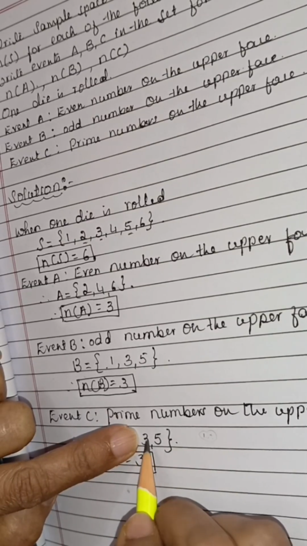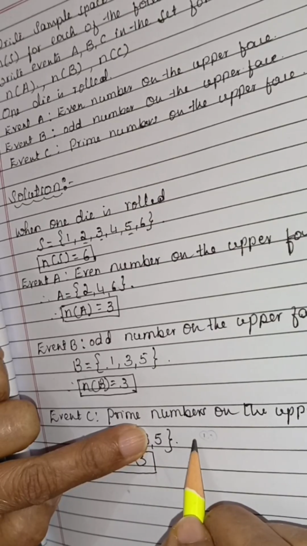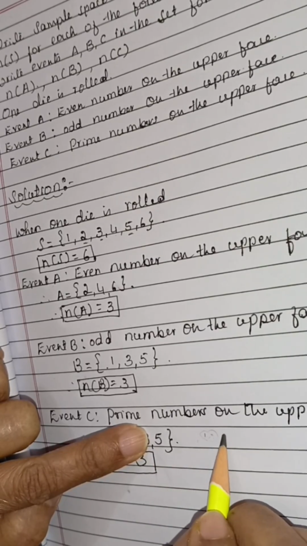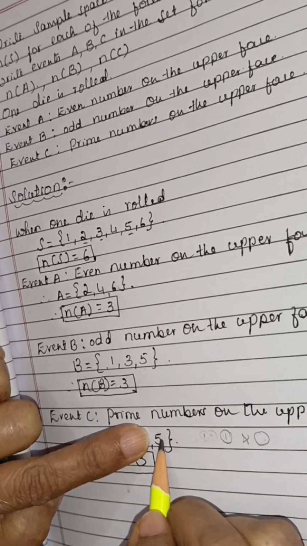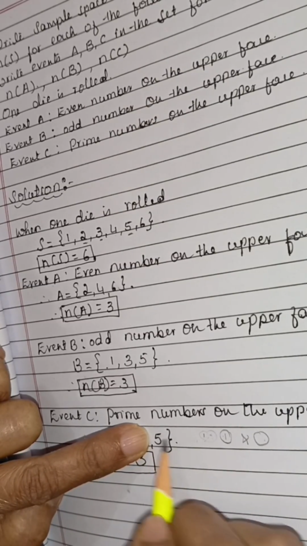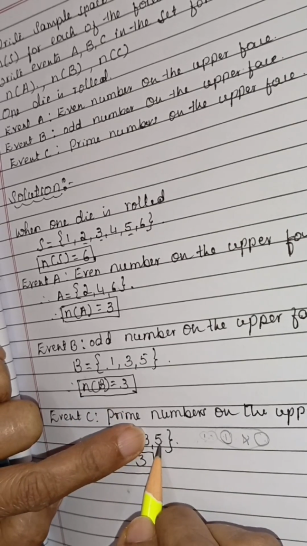For 3 also, 1 3s are 3, 3 1s are 3. No other factors. For 5 also, 5 1s are 5, 1 5s are 5. One number, 1, and the same number. Other than these two, if there are no other factors, then that number is called a prime number.